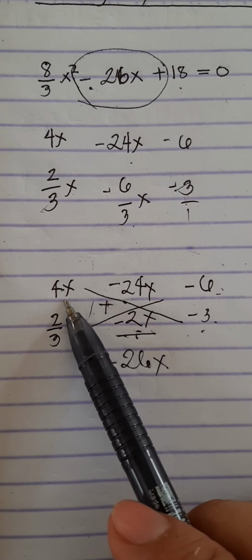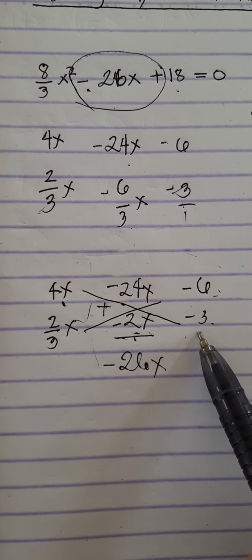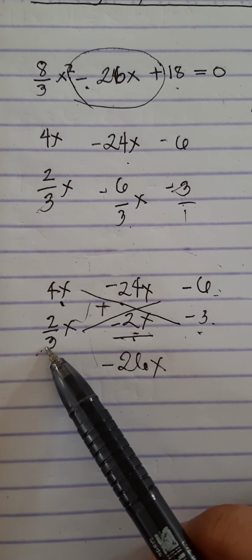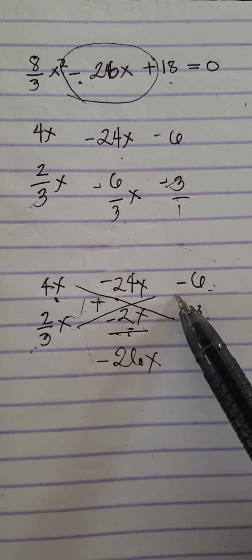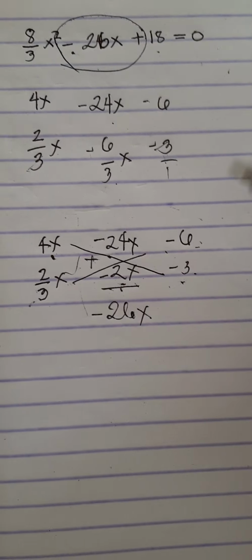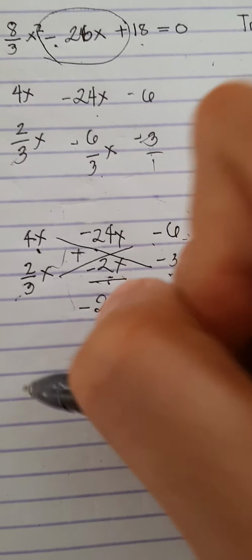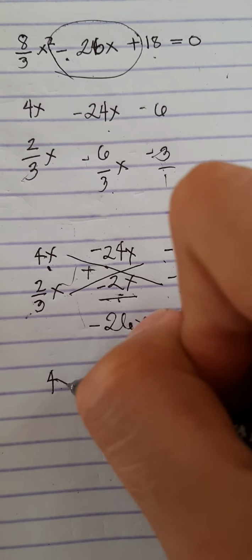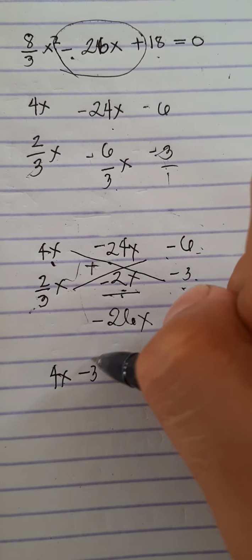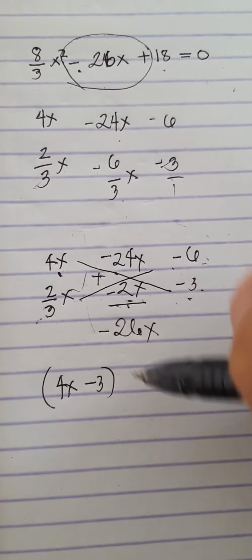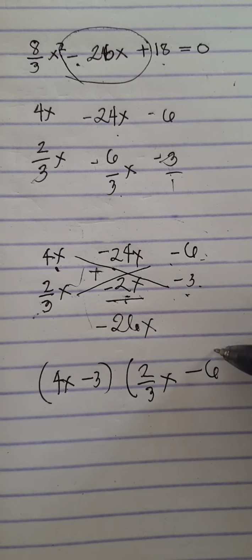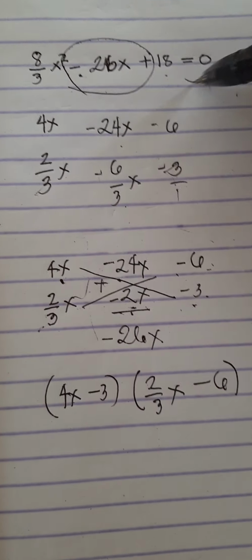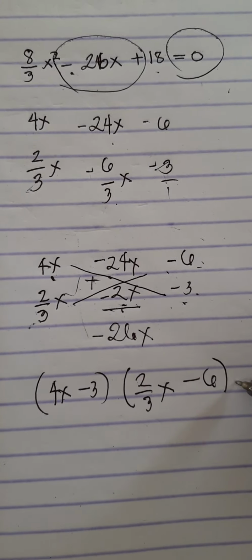So the factors are here. The partner of 4x is negative 3. The partner of 2/3 x is negative 6. So you might write this in this way: 4x minus 3 times 2/3 x minus 6. Don't forget to write equals 0.